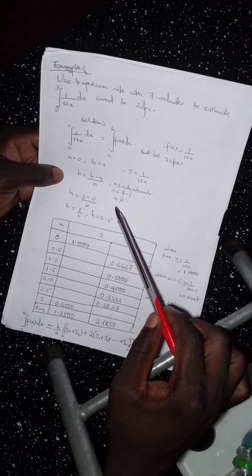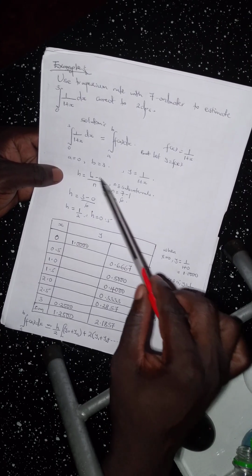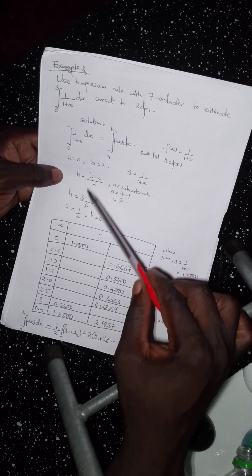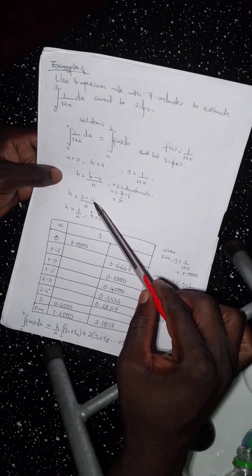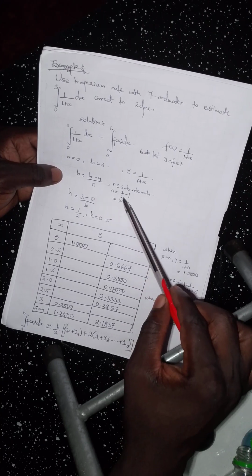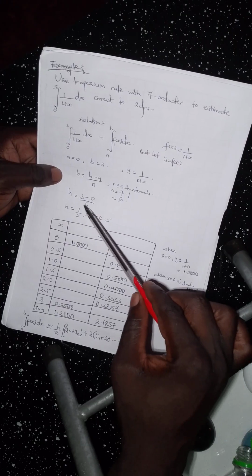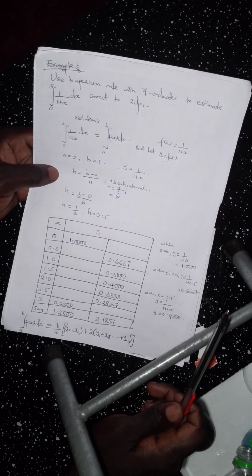After getting the subintervals, we now substitute here. Our b, we already read it as a 3. Our a is a 0, and our n is now a 6, which is 3 minus 0 over 6, and that gives us a half.